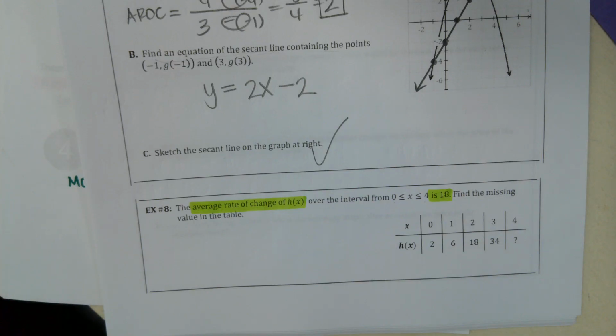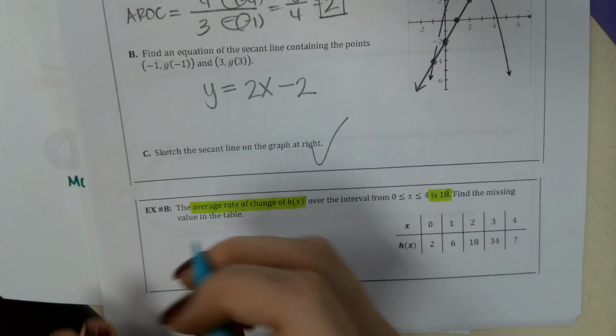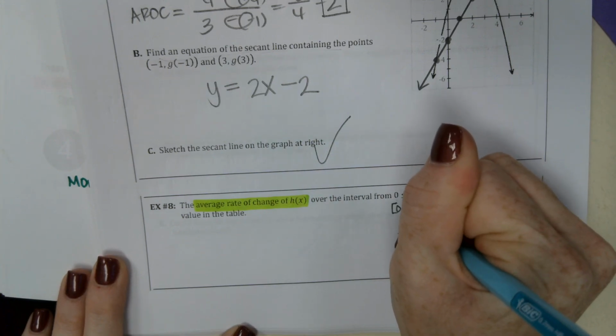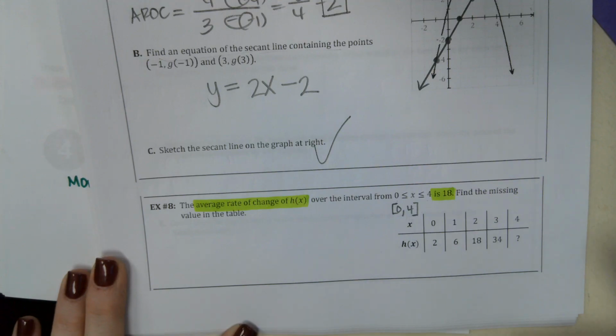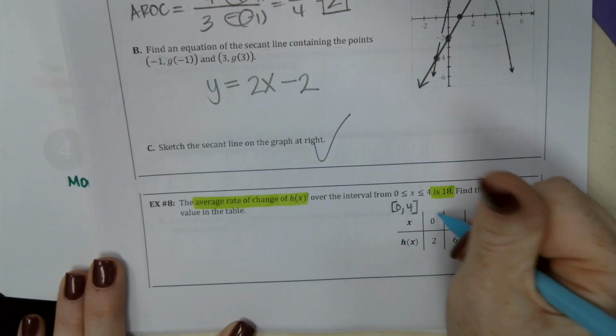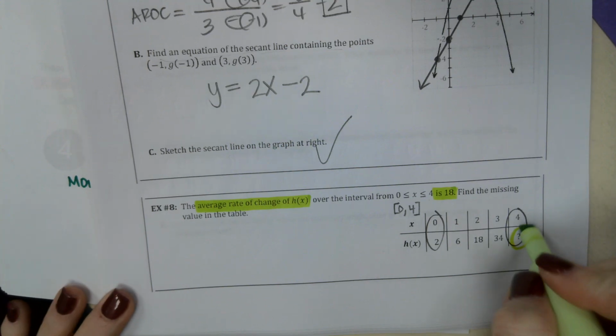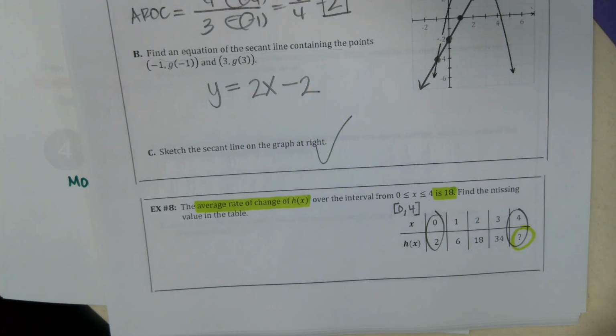What am I going to be writing? Okay, I got to write an algebraic expression for my slope, but if my average rate of change is 18, what am I saying? That the average rate of change equals 18. Okay, so right here, just a reminder, this is another way of saying the interval 0 to 4. Okay, so these are the two ordered pairs that I'm going to use.